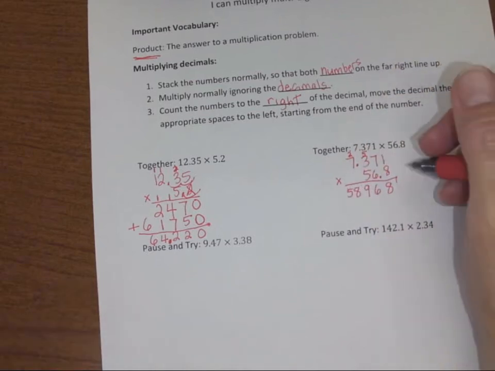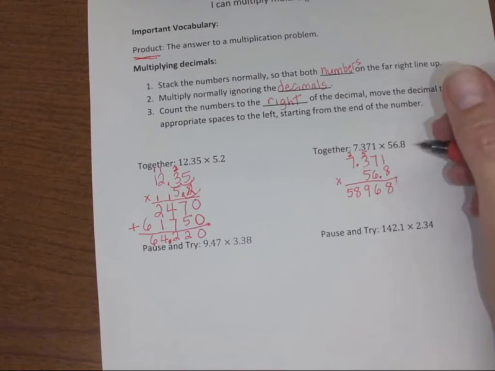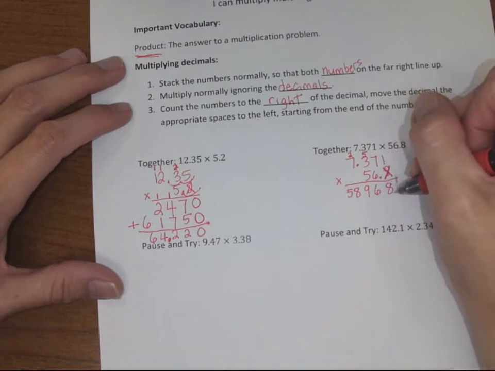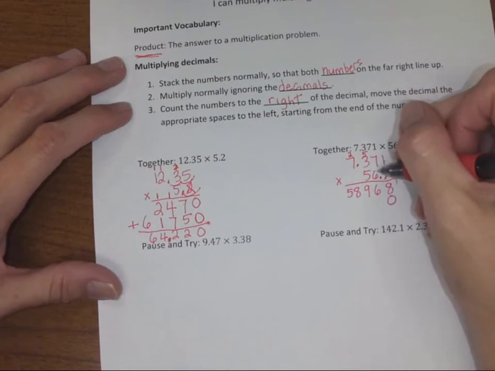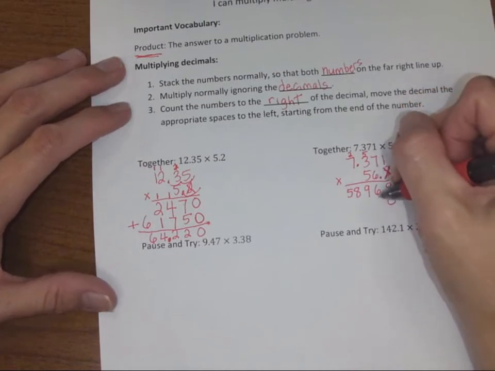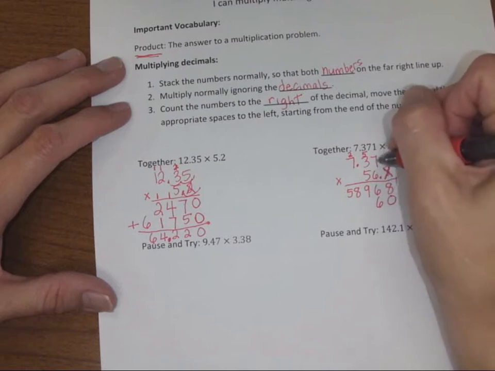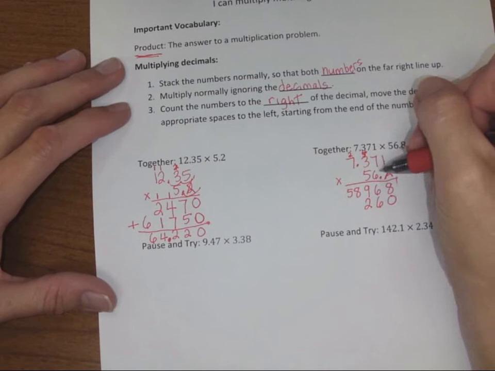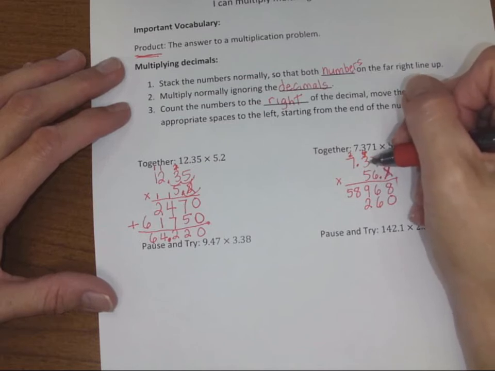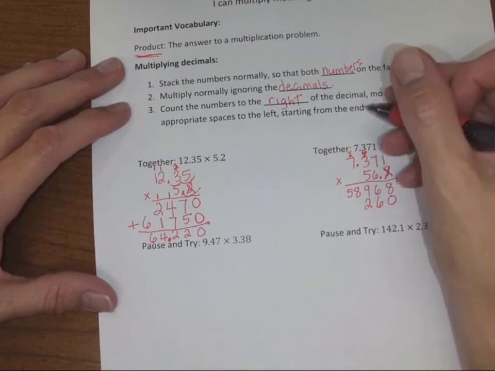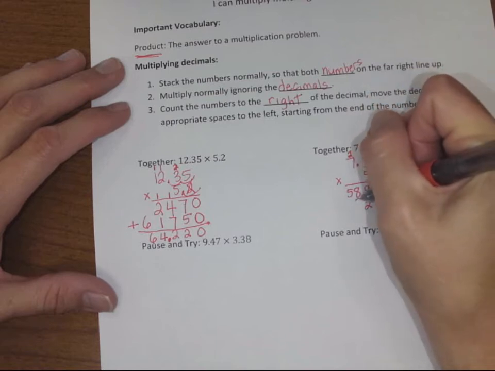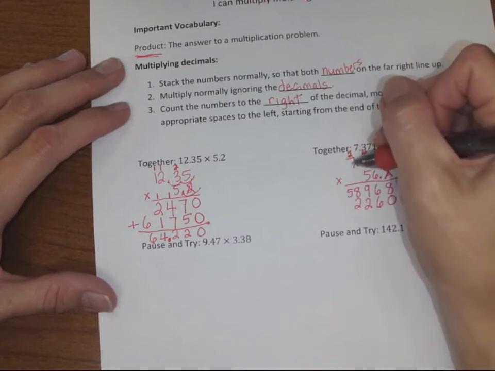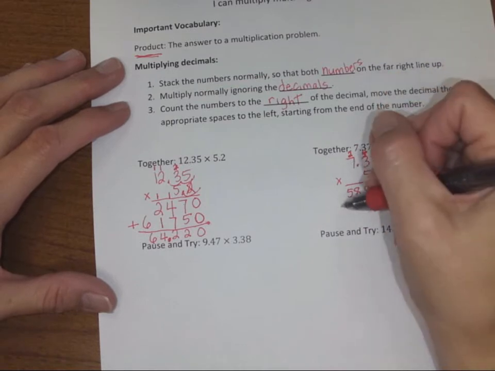So I've done that first digit right here. I can cross it out. I'm done with the 8s. I'm going to work on the 6s now. I need one placeholder right here. Now I'm working with 6s. 6 times 1 is 6. 6 times 7 is 42. 6 times 3 is 18, plus 4 more are 22. 6 times 7 is 42, plus 2 more is 44.